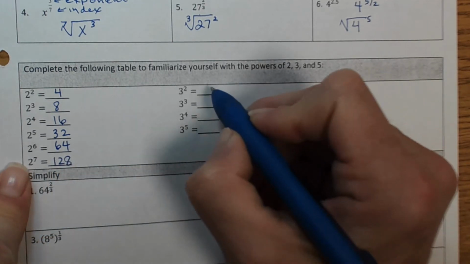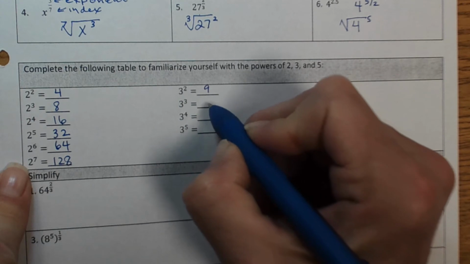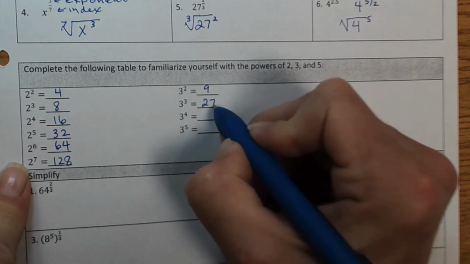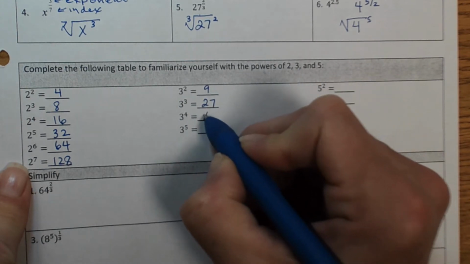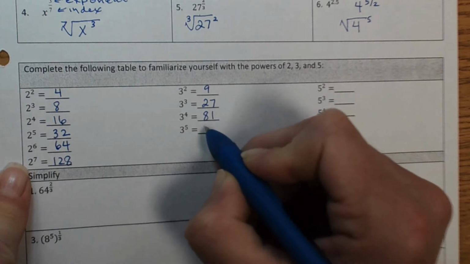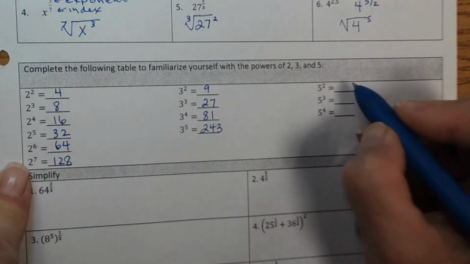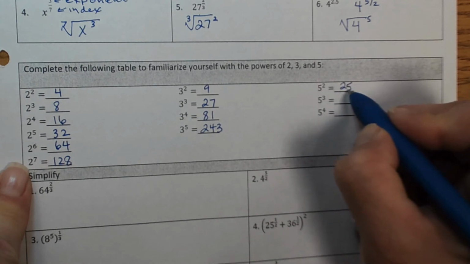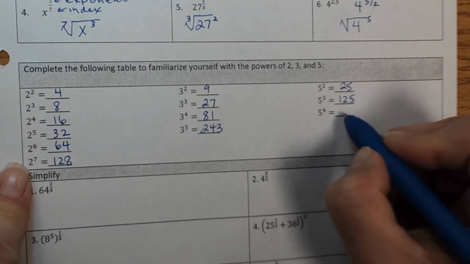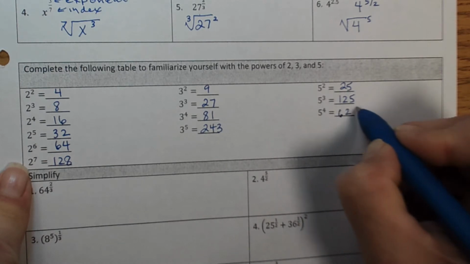Okay, now our 3s: 3 squared is 9, 3 to the third is 27, 3 to the fourth is 81, 3 to the fifth is 243. And then our powers of 5: 5 squared is 25, 5 to the third is 125, and 5 to the fourth is 625.